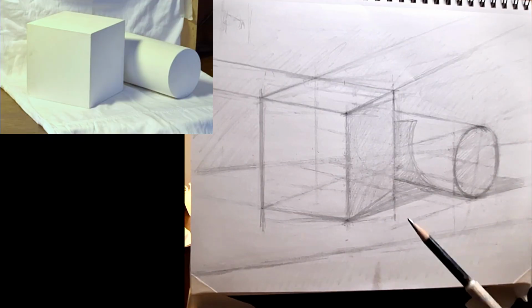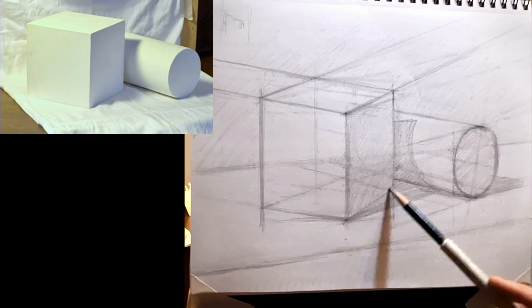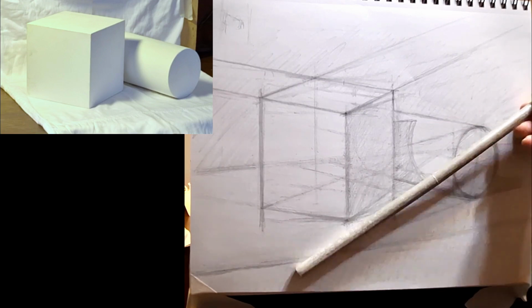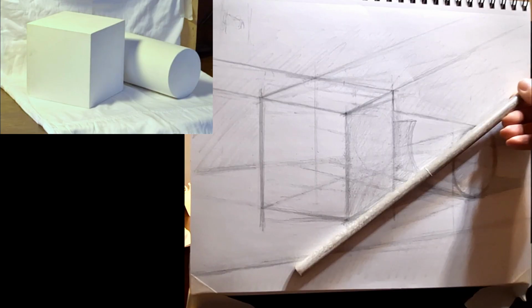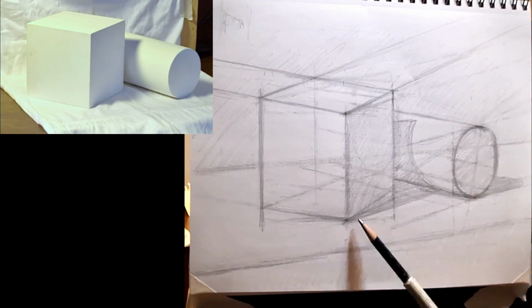Kind of like this. If I extend this, so this seems to be like a good perspective, but I want to make sure I don't overdo it. You see how quickly it's getting closer together, right?